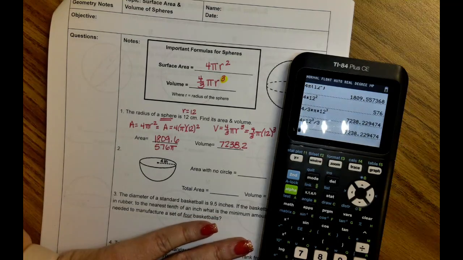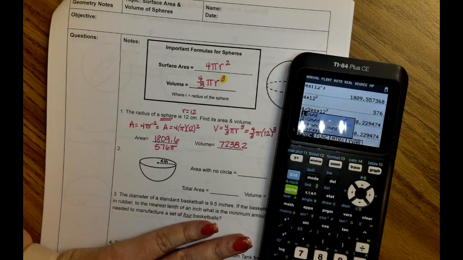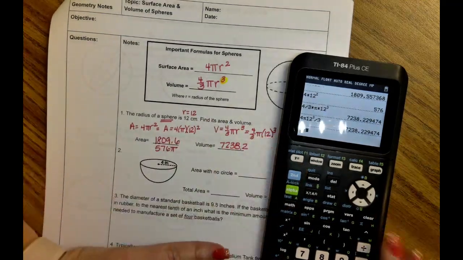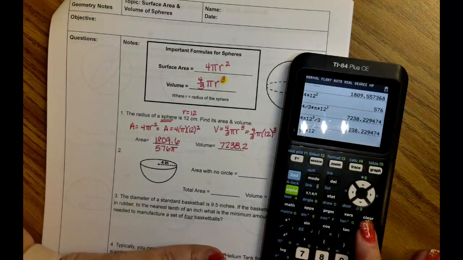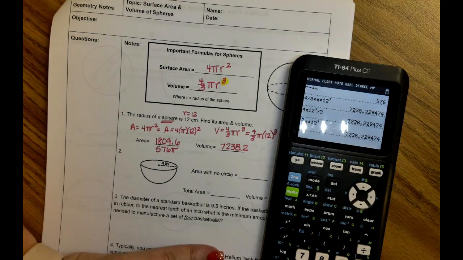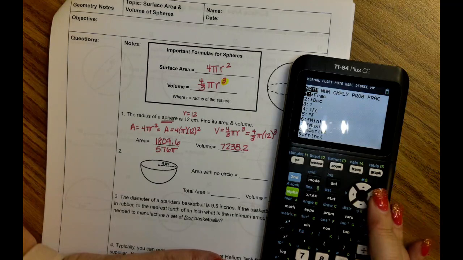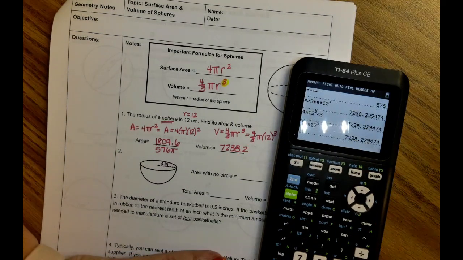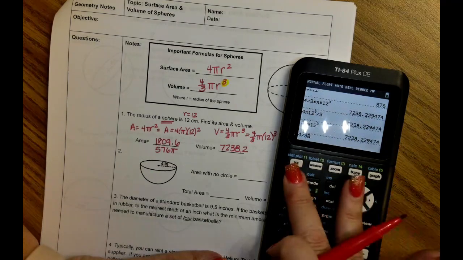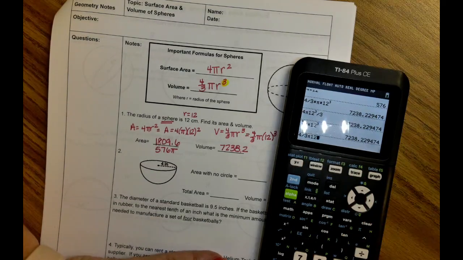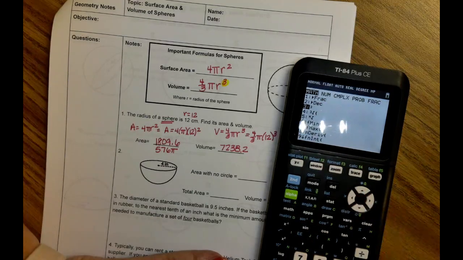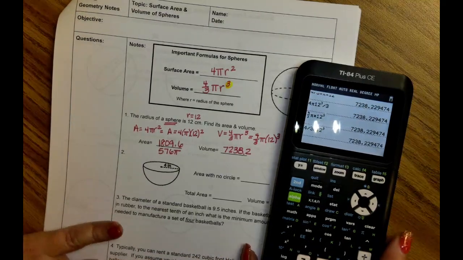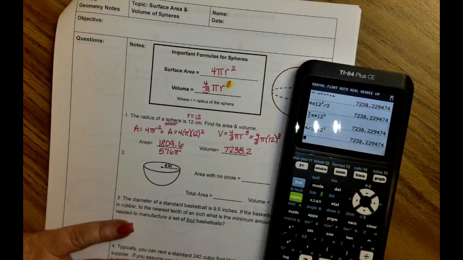You can also do your fraction 4/3, and then pi, and then r cubed. And then also, if you go to math, and you go down to number 3, there's a cube symbol too. So you can also do 4/3 pi and then r cubed and go that way too. Whatever way sticks with you and helps you to remember which way you need to do it. So that is all things spheres.